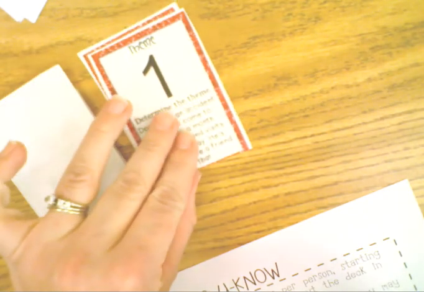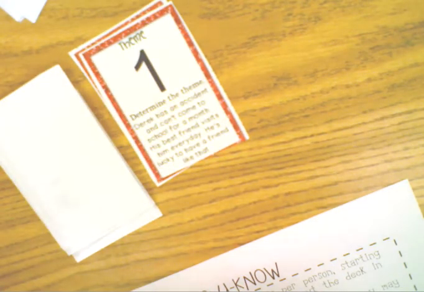All right. And it says, determine the theme. Derek has an accident and can't come to school for a month. His best friend visits him every day. He's lucky to have a friend like that. So I think the theme is going to be being nice and being a good friend. It's going to be something about friendship.